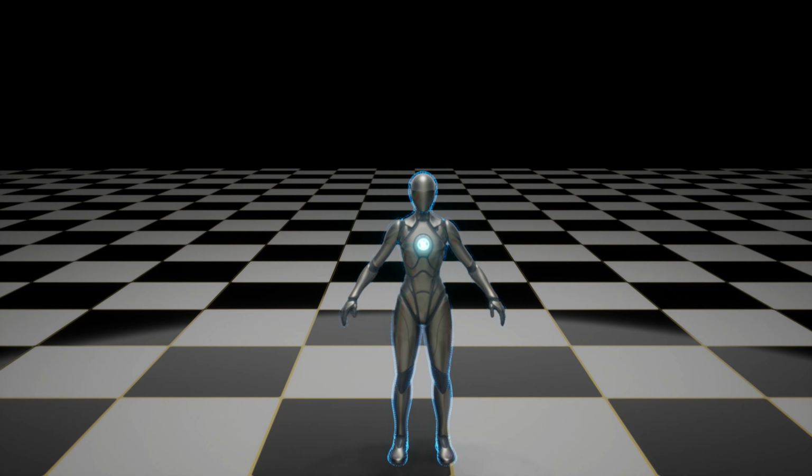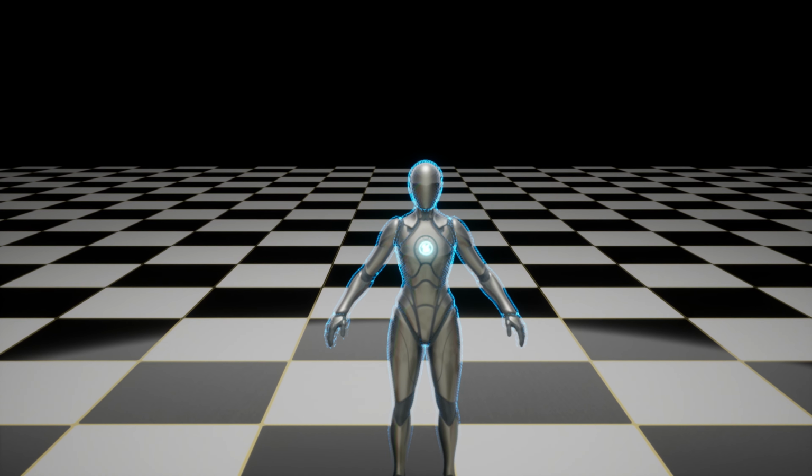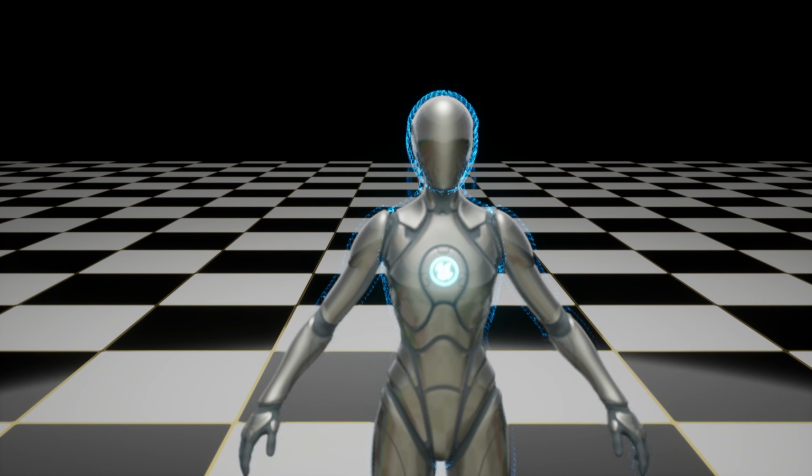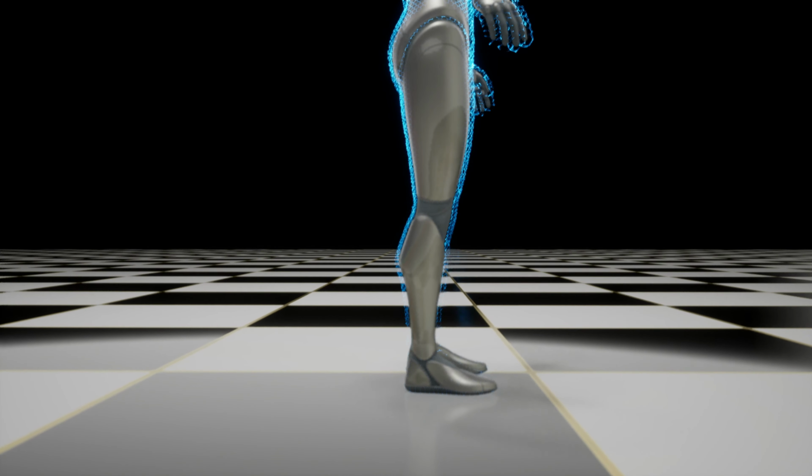This shield effect uses the same overlay material but at a slight offset to show that the shield is hovering over the player, like a shield in Halo.